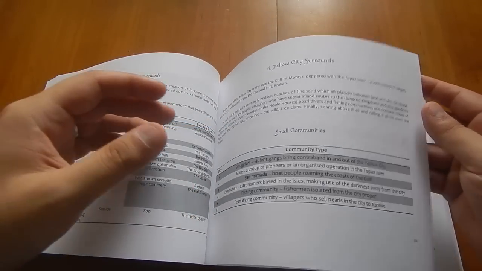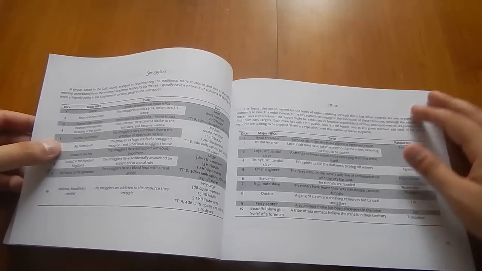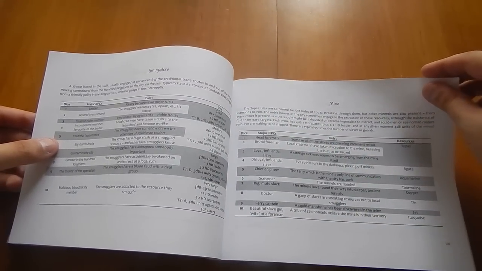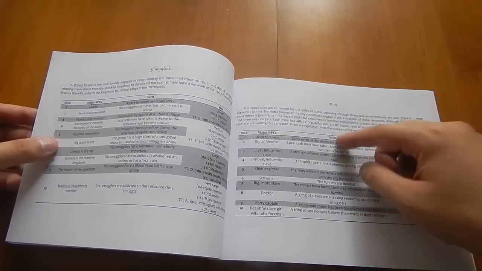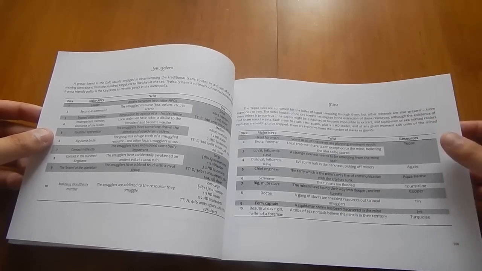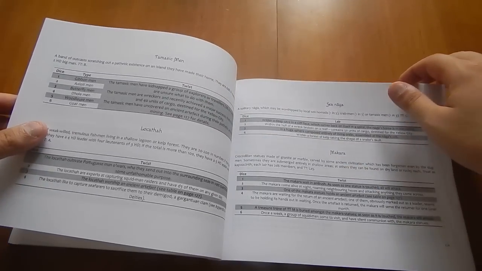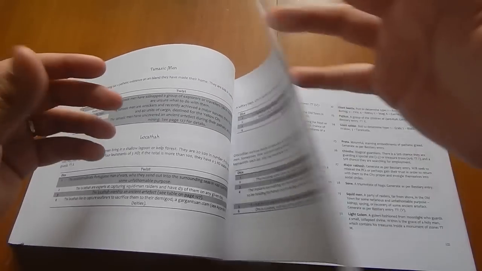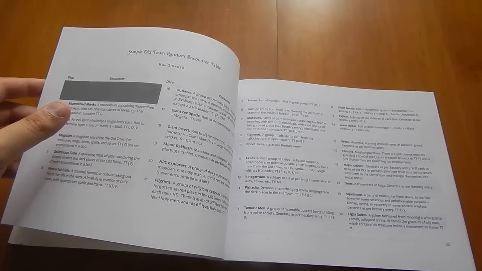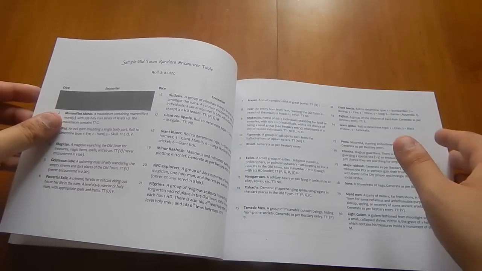Creating random neighborhoods, smugglers, mines, the resources there, the twists for all these different possible locations. Tons of possible monsters, most of them which are Chinese or Indian or Tibetan themed.